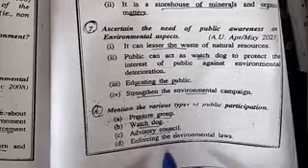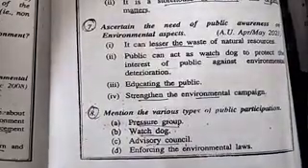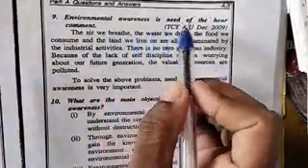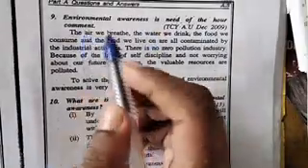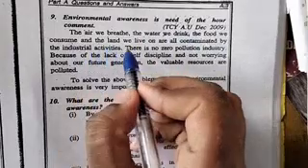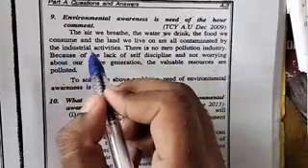Next, enforcing the environmental laws. So these are the 4 various types of public participation. The 9th question: environmental awareness is the need of the hour, comment. The air we breathe, the water we drink, the food we consume, and the land we live on are contaminated by industrial activities.